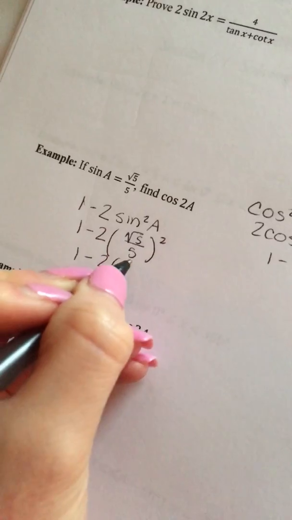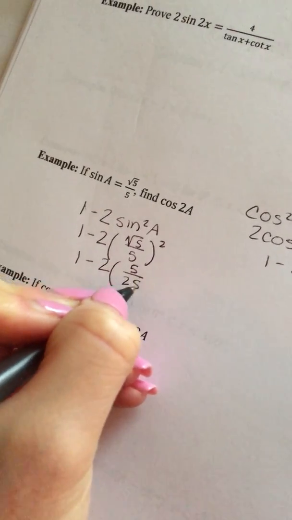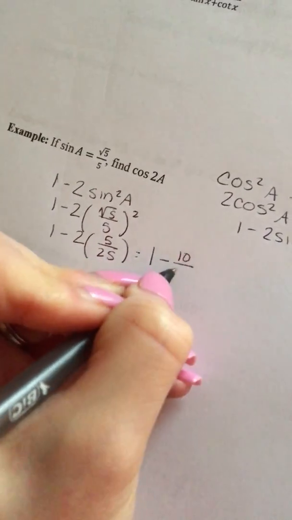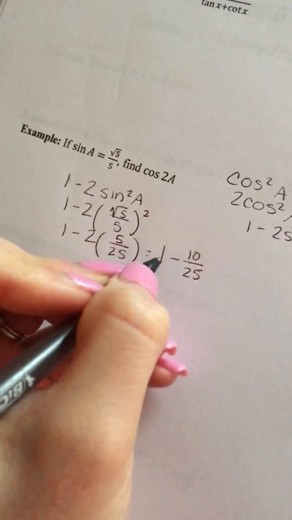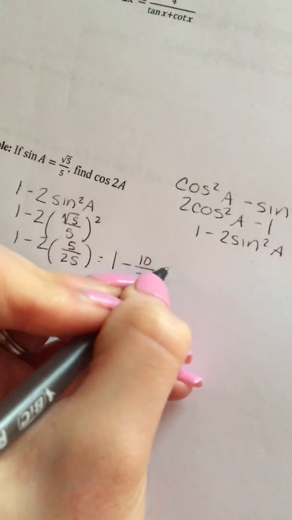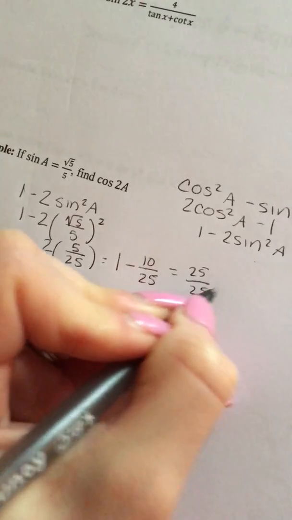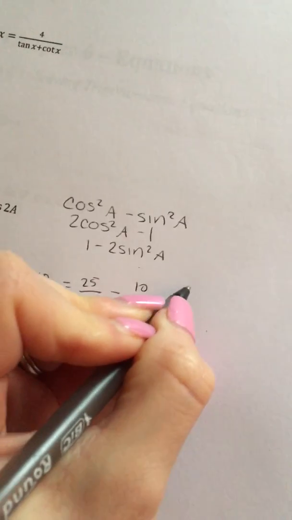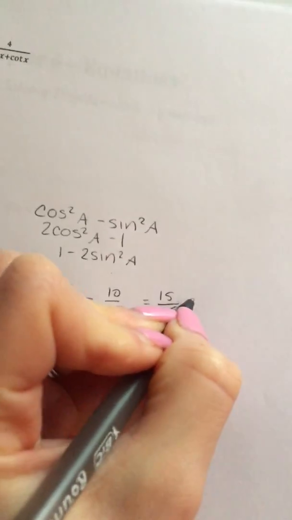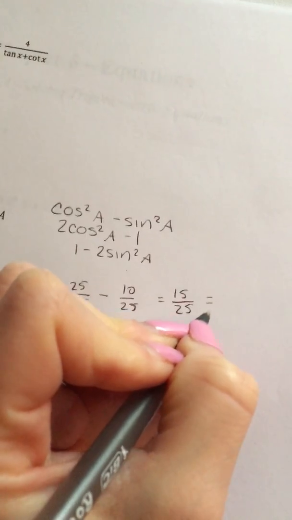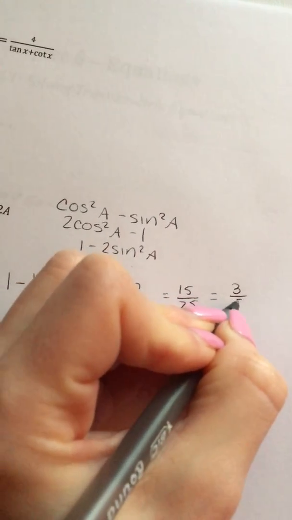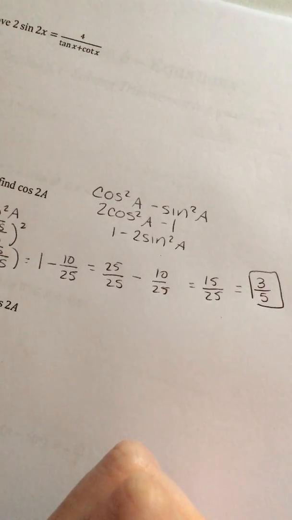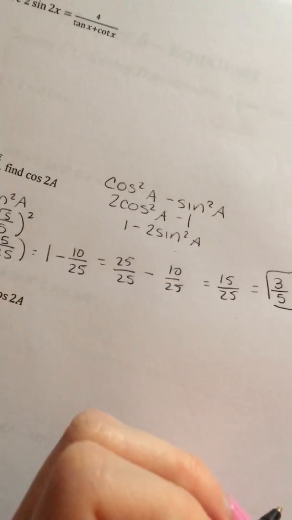We distribute the squared, so this looks like 5 over 25. So I have 1 minus 10/25. If I find common denominators, this would be 25/25 minus 10/25, which would be 15/25, and if I divide everything by 5, that would be 3/5. So that would be cosine of 2A. And that looks great. That looks perfect.